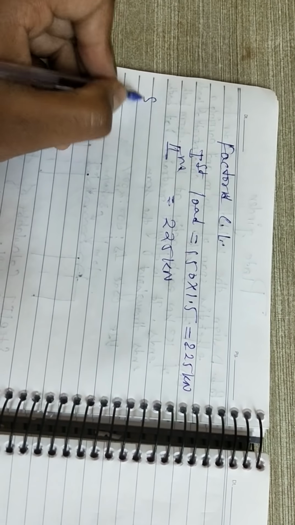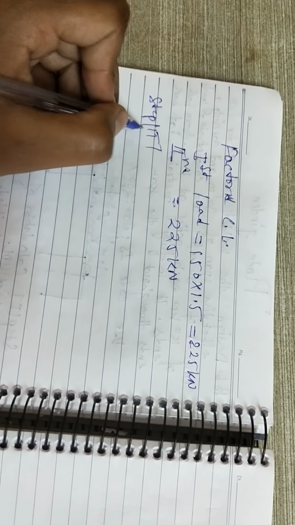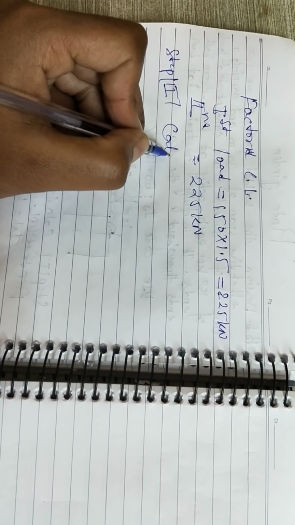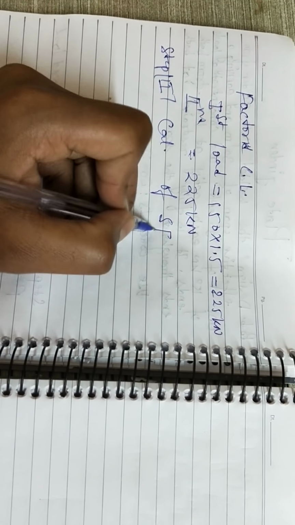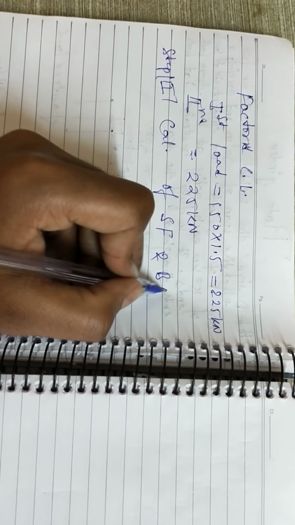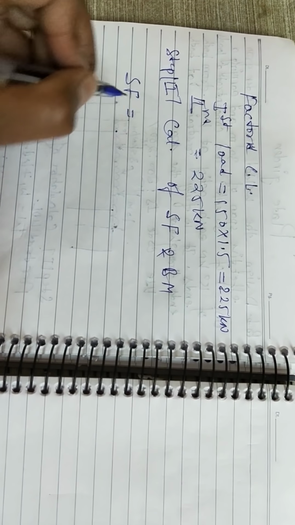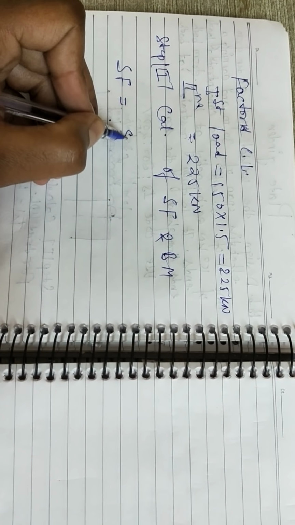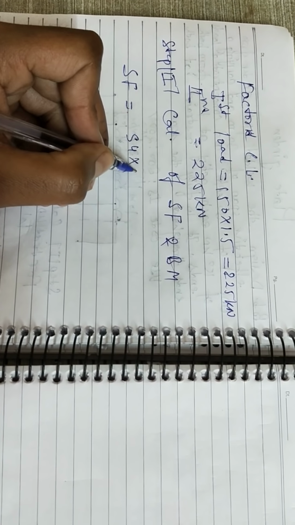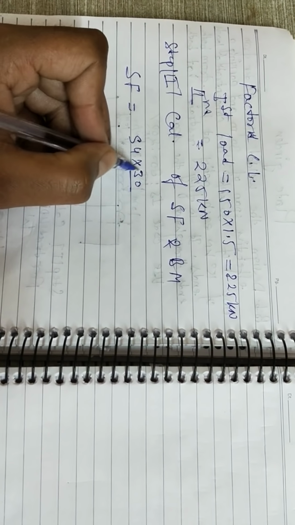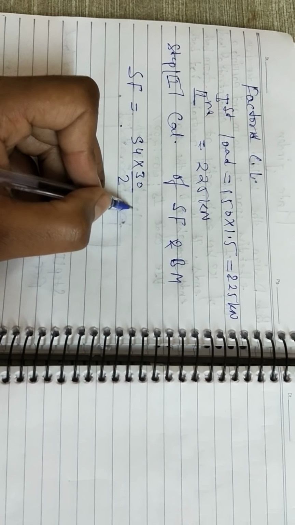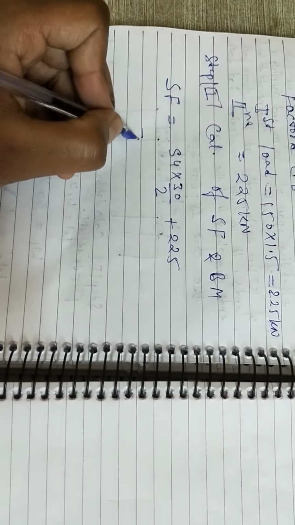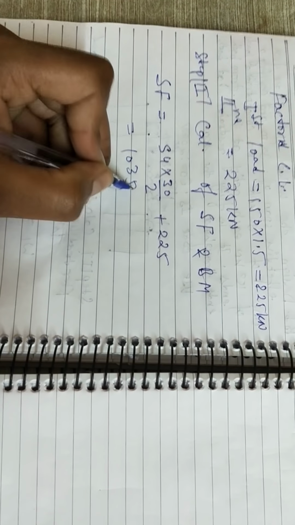Now we have to calculate step second, calculation of shear force and bending moment. Shear force, as we know, here is UDL and point load both. So for the UDL, this will be 54 into 30, which is the effective span, divided by 2, plus the concentrated load 225, and by the calculation it will be 1035 kilonewton.